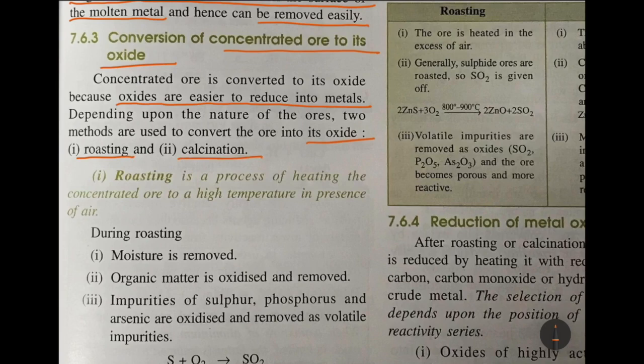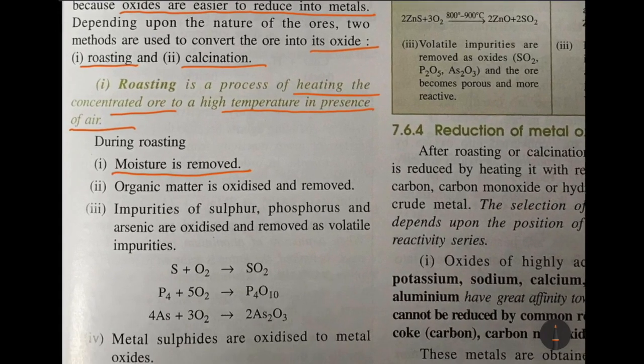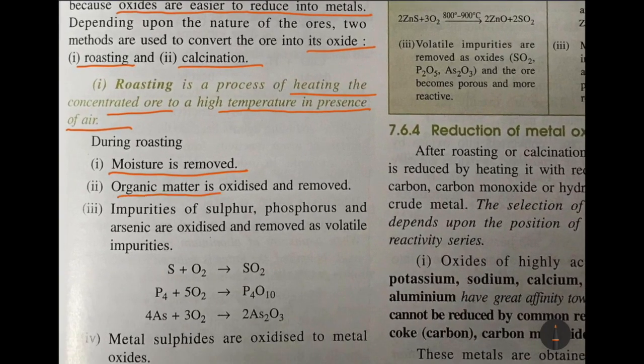So what is roasting? Roasting is a process of heating the concentrated ore to a very high temperature in the presence of air. During roasting, moisture is removed because it is heated. Next, organic matter, if any, gets oxidized in the presence of air and oxygen, and that is also removed. Impurities of sulfur, phosphorus, and arsenic also are oxidized and removed as volatile impurities. Volatile means which changes into a gas.